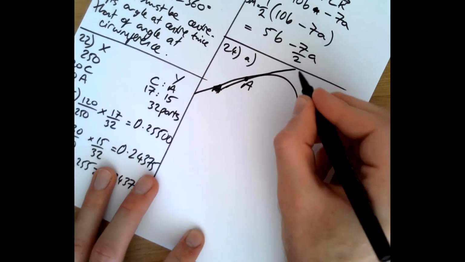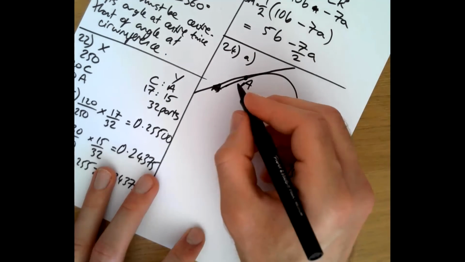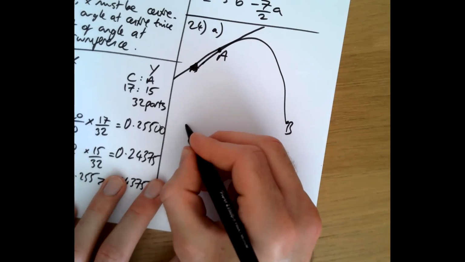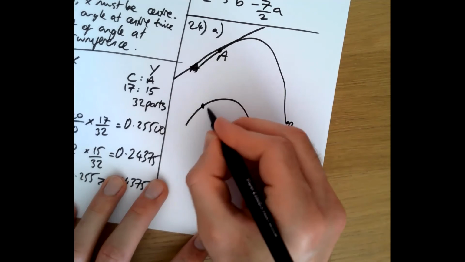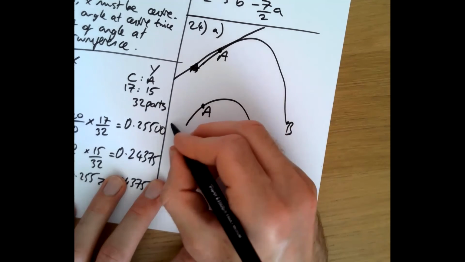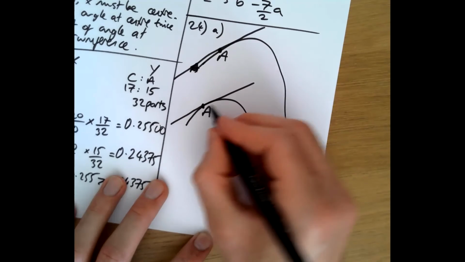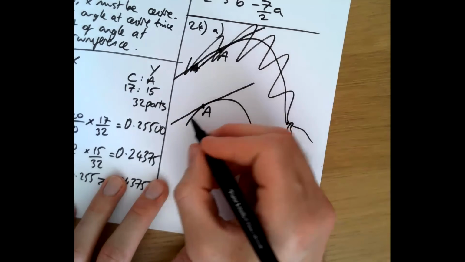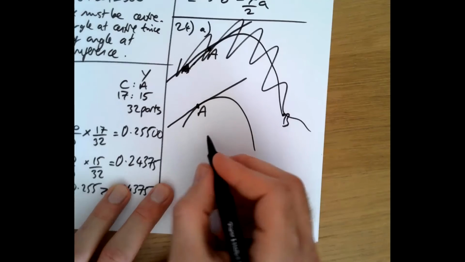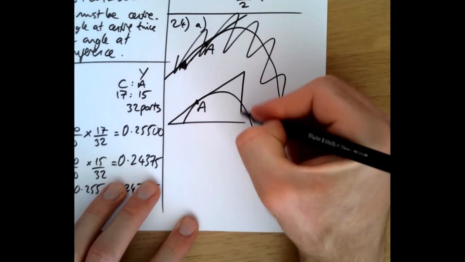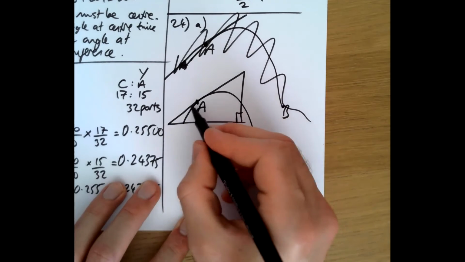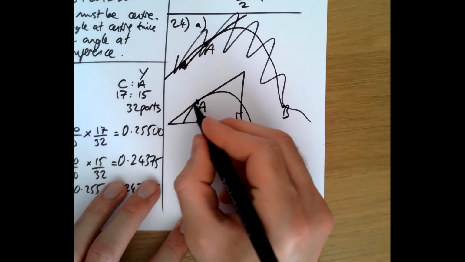I mean, that is literally terrible. But let's see if I can draw it a bit better. So let's say that's A there. I want to get my ruler, and I want a tangent. In fact, that's not too bad. So we've got our tangent at A. And then I can draw a big triangle this time, and then I can work out the gradient at point A.